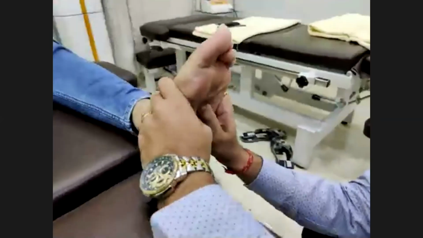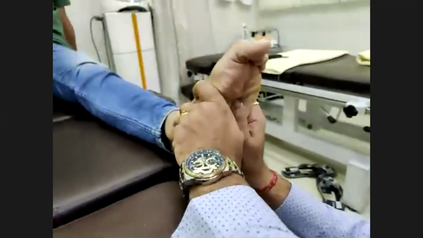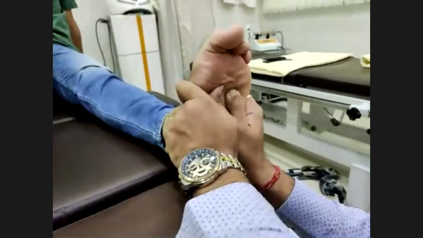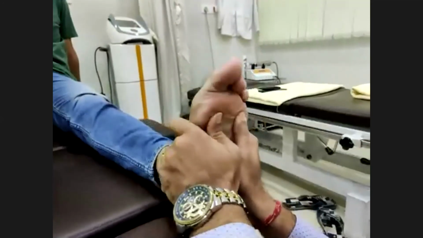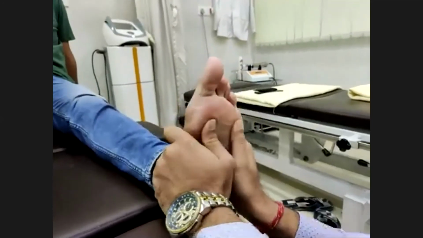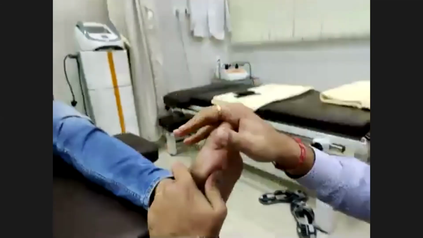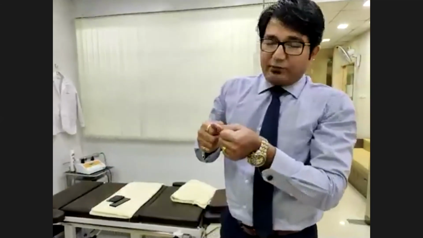Do plantar flexion. Yes. So here, the patient is performing plantar flexion. I'm just maintaining my pressure. With this movement, my thumbs are sliding up automatically, completely.